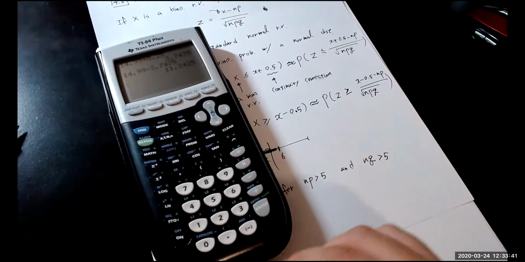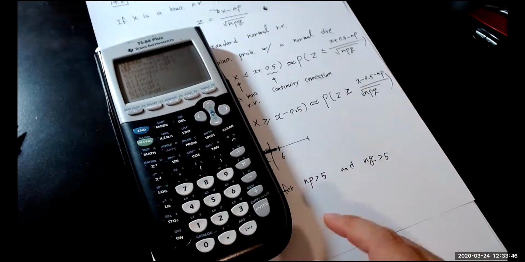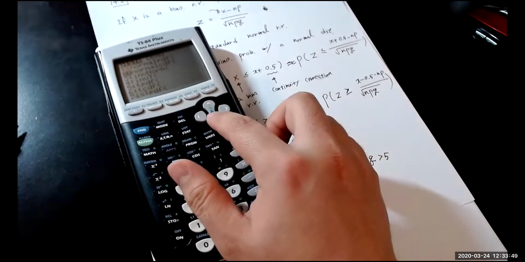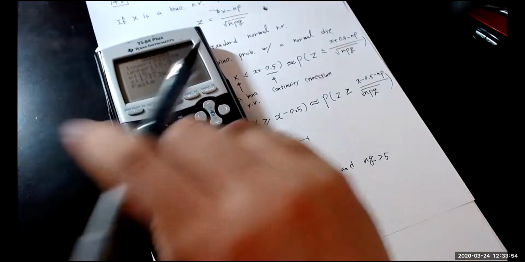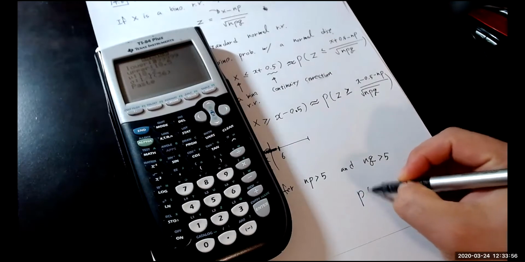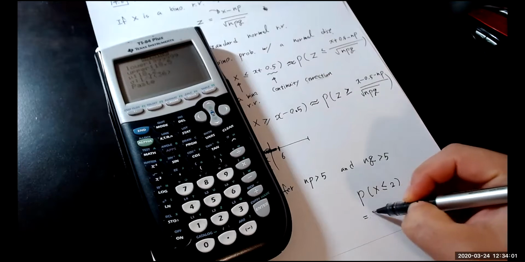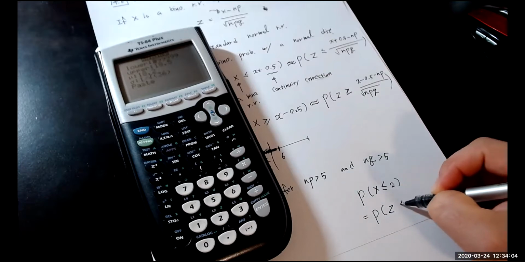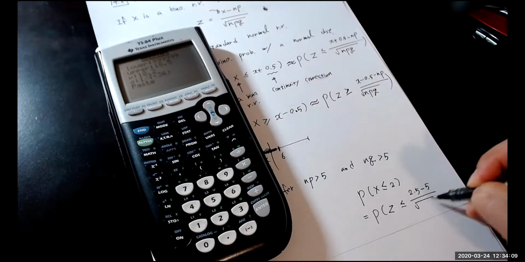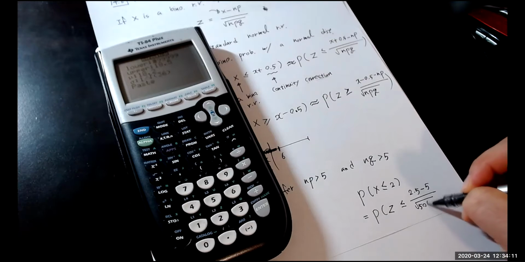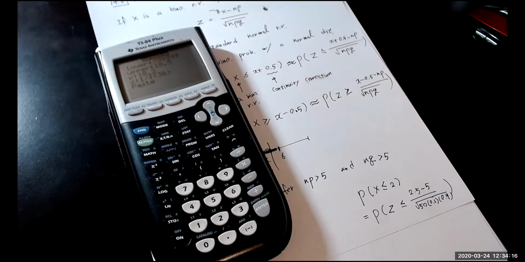All right, so we go to the distribution. Press second, and then VARS. Then you see the normal PDF or CDF. We use normal CDF, because we want to find out the probability that x is less than or equal to. That is equal to the probability that the z-score is less than or equal to 2.5 minus 5 over the square root of 50 times 0.1 times 0.9, right?